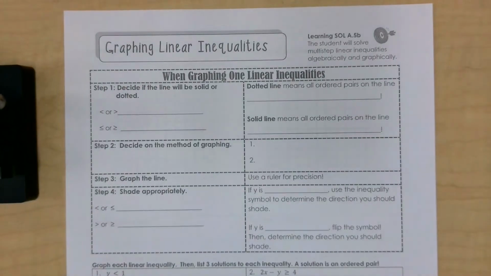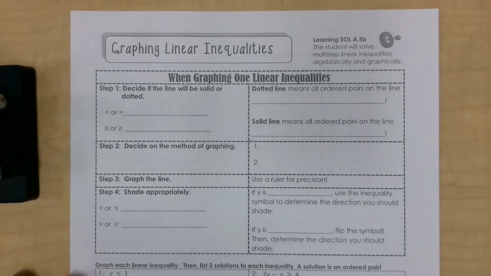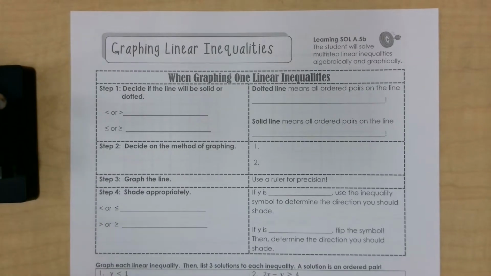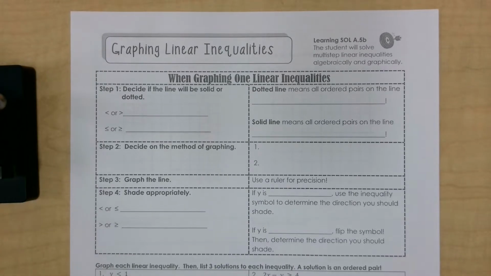Hello and welcome. You should be on page 20 of your quarter 2 Algebra 1 notebook. In this video, we're going to talk about graphing linear inequalities. So, when graphing linear inequalities, there are a lot of things I need to do.